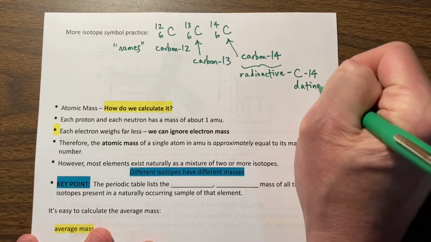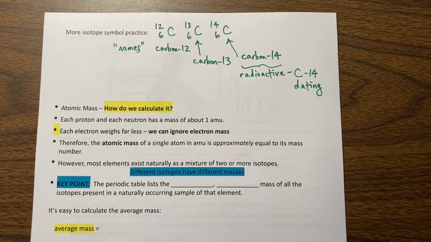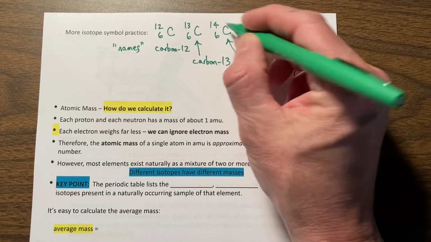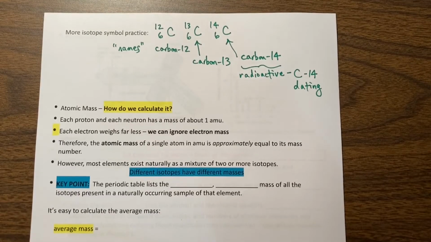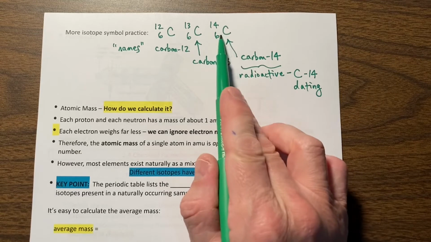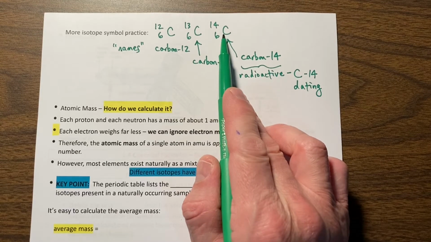So when they date fossils and dinosaur bones and things like that, they actually use carbon-14 dating, which means that every living thing has some level of carbon-14 in the tissues, in the bones. So this gives off radiation. I'm not sure if it's alpha or beta radiation. But the point is that they know the half-life of the radioactive isotope. It's a little over 5,000 years.